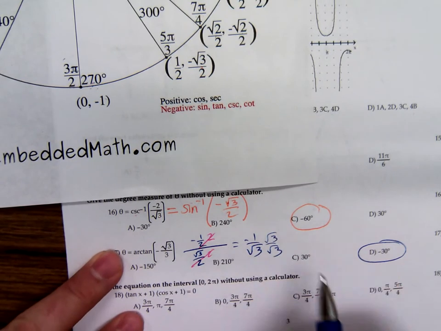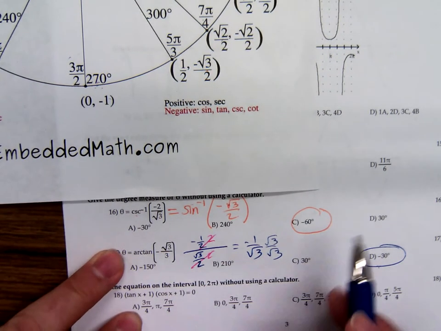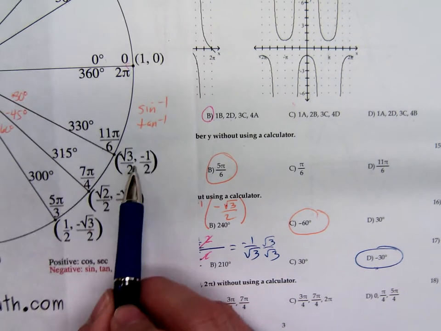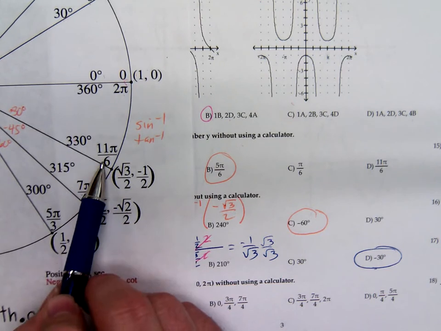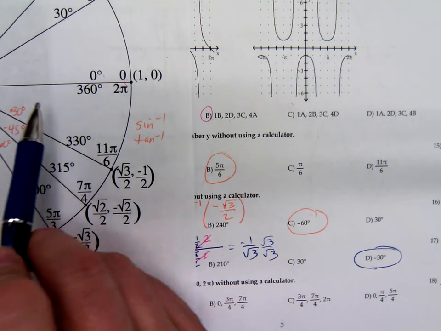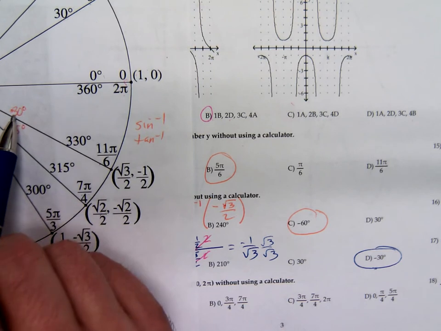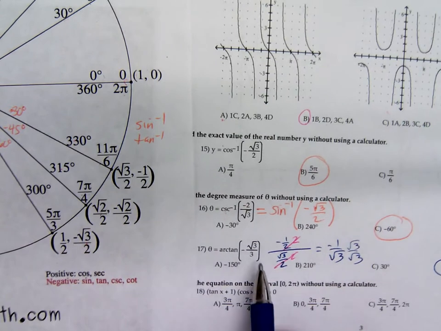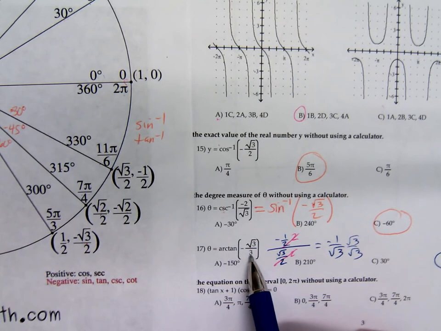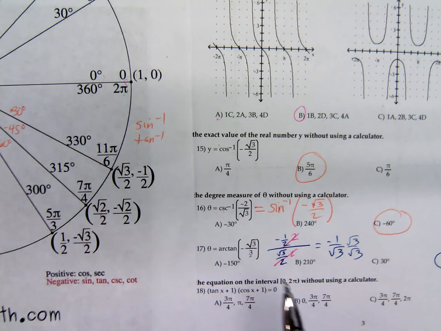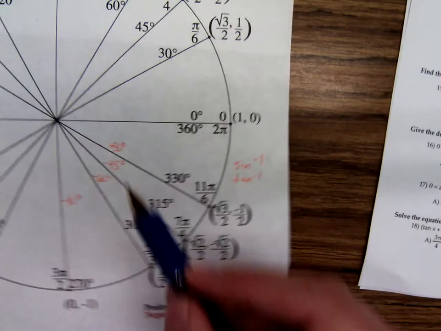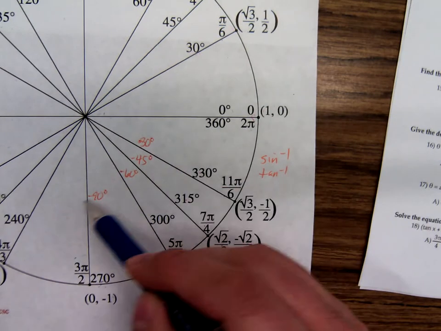So all I'm doing here in blue is verifying that negative 30 degrees is right. Right here, 330 degrees or 11 pi over 6, or for what we're doing here, negative 30 degrees. Sine over cosine is negative square root of 3 over 3. Okay. Any questions there? And at that point, we're through using these negative angle measures here.